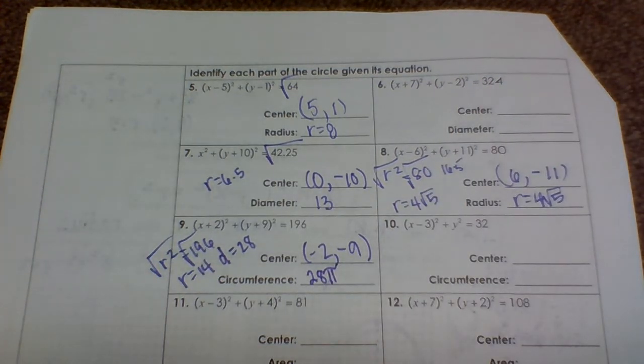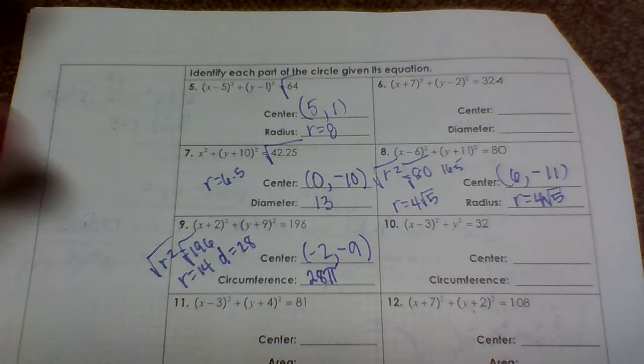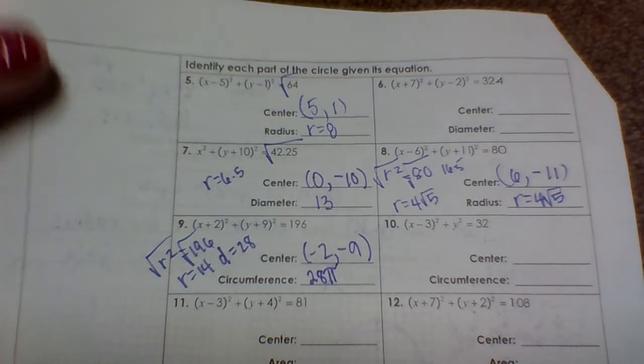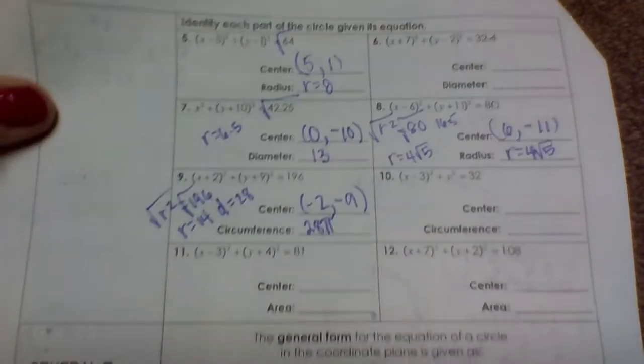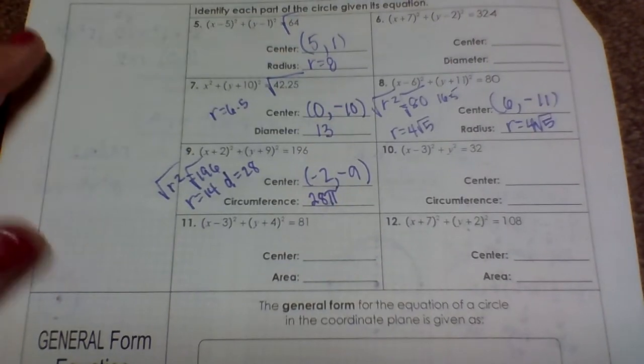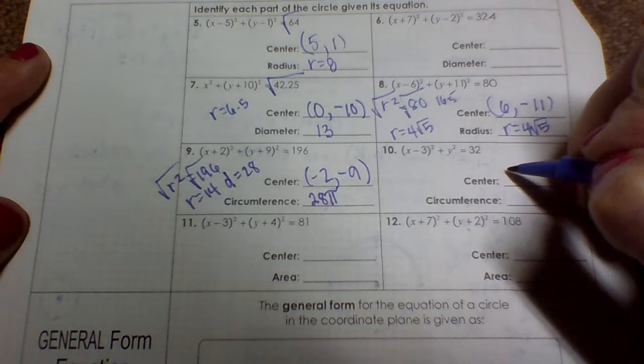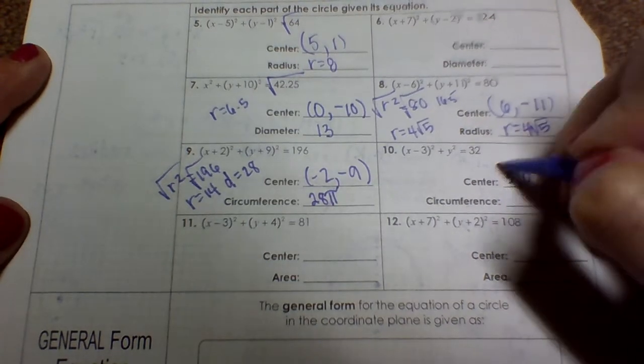Okay, if you wanted to, you could round it to the nearest tenth. Right now, I'm just doing exact answers. It depends on the problem and how they ask you to do it. Okay, so number 10, let's skip number 10. That's another circumference one. Actually, let's do it, because it has another radical in it that I like. Okay, so number 10, the center would be 3, 0.